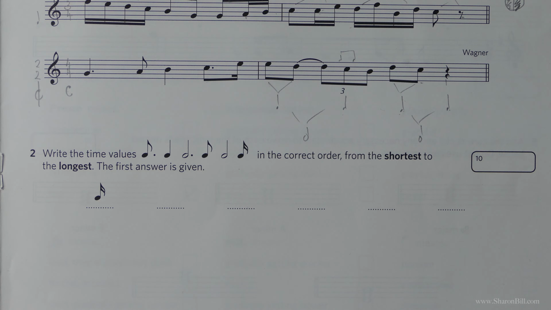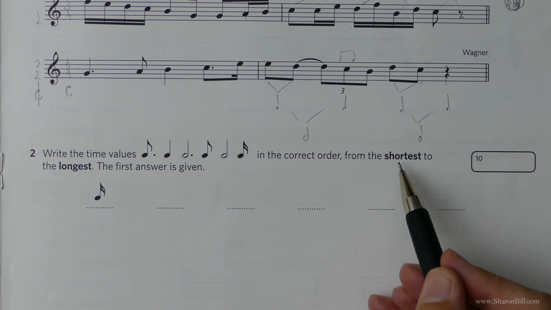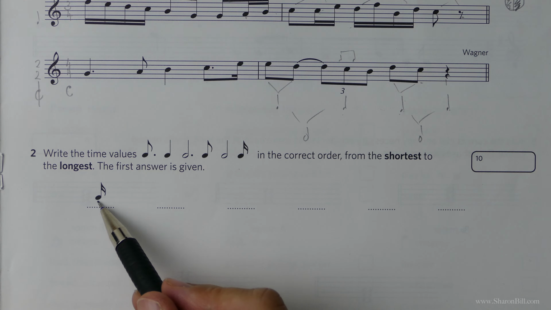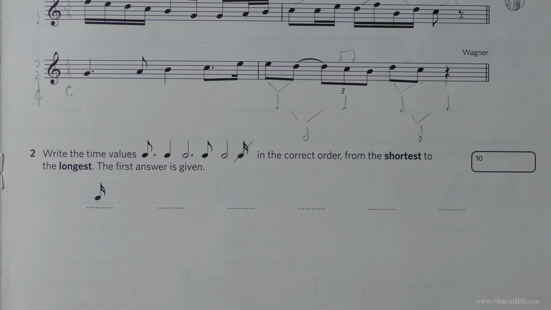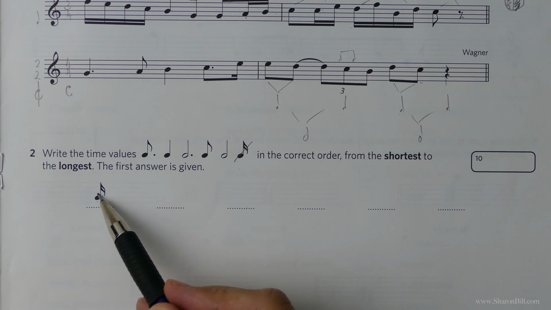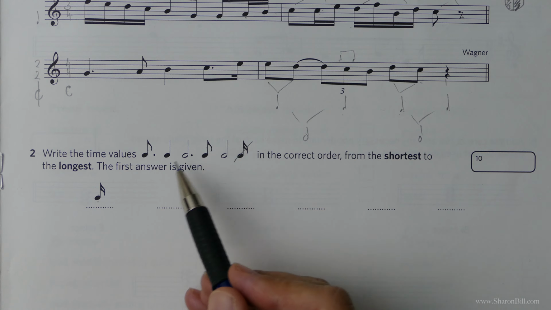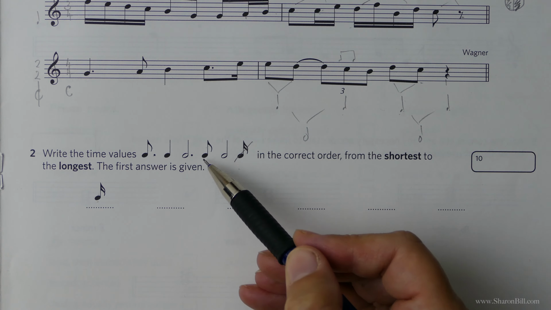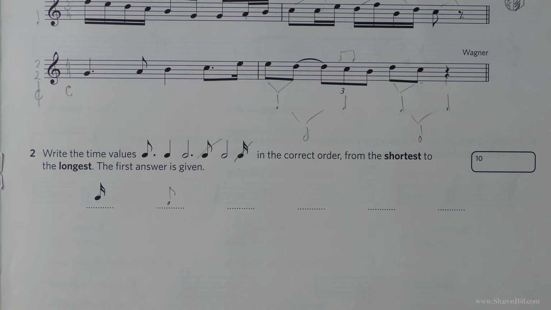So question 2 just asks us to reorder this group of notes. We've got to put them in the correct order from the shortest to the longest. They've started us off here with this semiquaver, 16th note, so let's just get rid of that one from the list. So now the next one is going to be one of these with a tail, the quaver or the 8th note. Now remember, a dot after a note makes it half as long again, so that's longer. So that's the shorter of the 2. So that will be our next one.